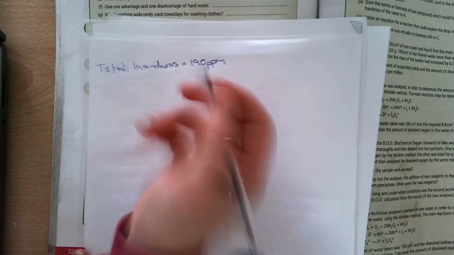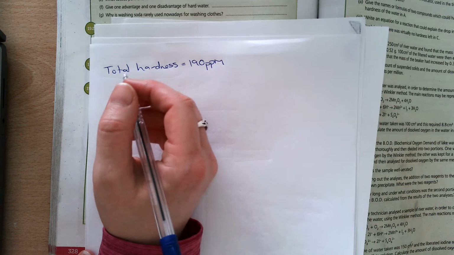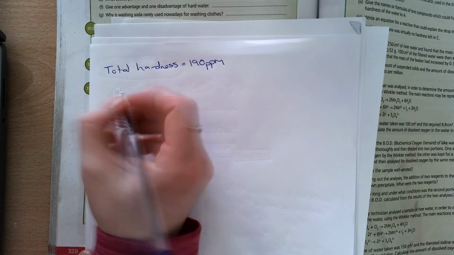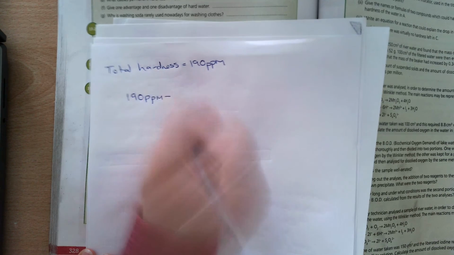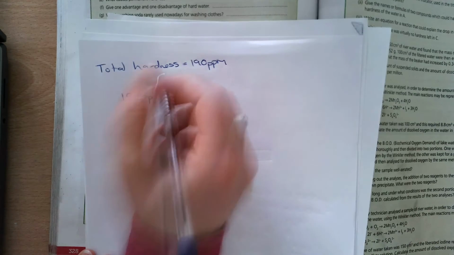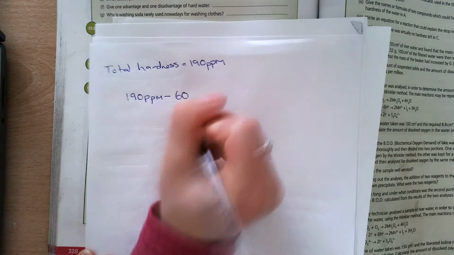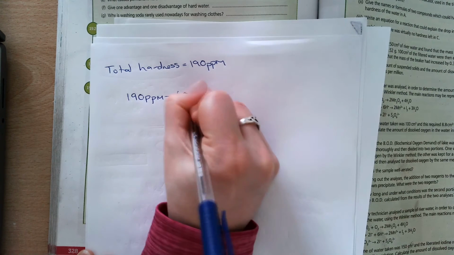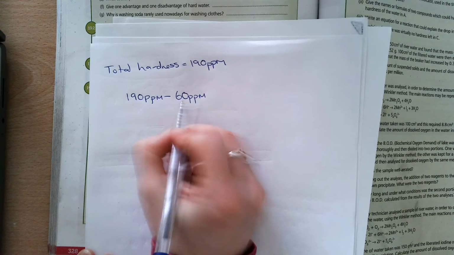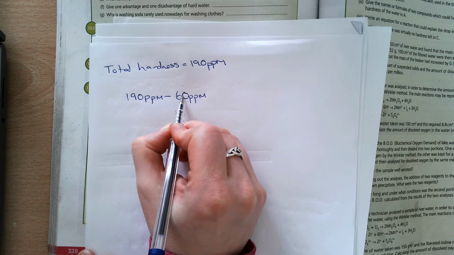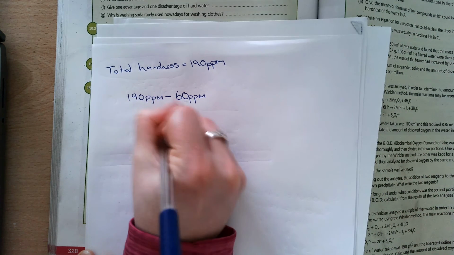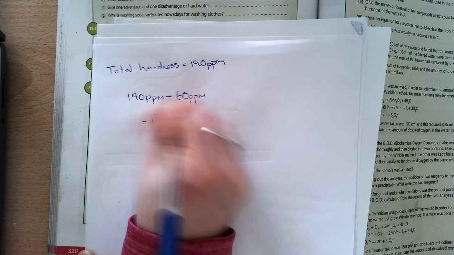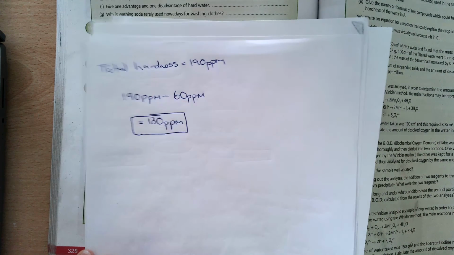So the amount of the calcium hydrogen carbonate that's present is going to be the amount of total hardness at the start, take away the amount of total hardness that was present at the end. Remember, this hasn't been removed by boiling, so it cannot be a cause of temporary hardness. So my answer there then is 130 ppm.